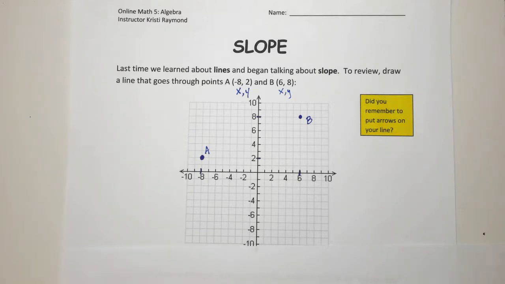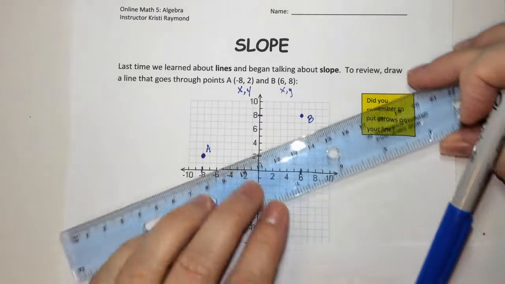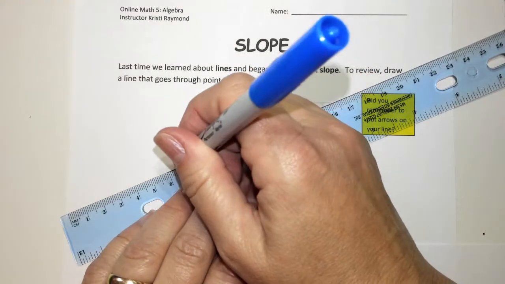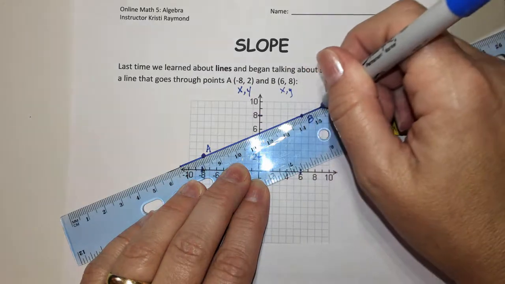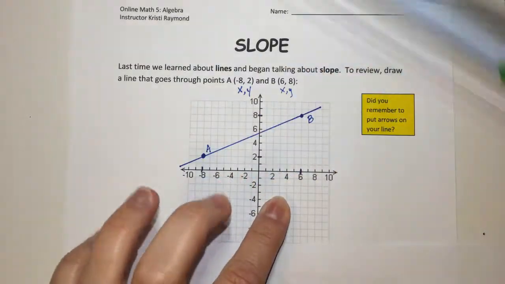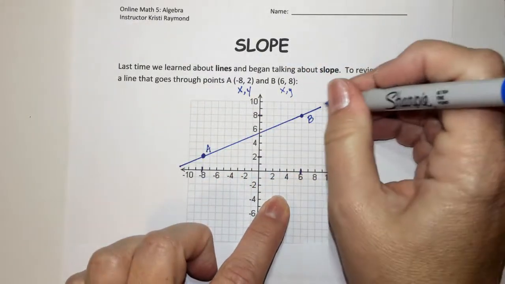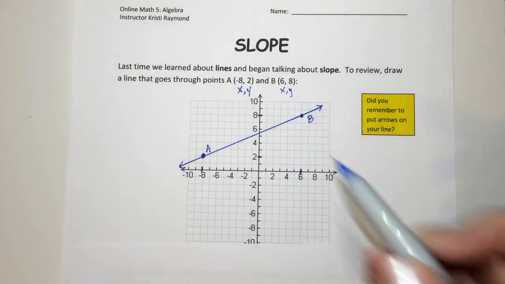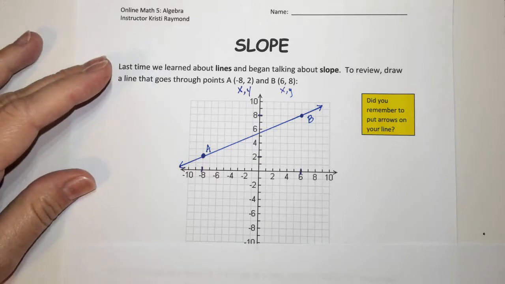The directions say draw a line that goes through the points. So make sure that you are connecting your 2 points, draw your line through them, and make sure that you put arrows on the end of your line. That shows that the lines go on forever.